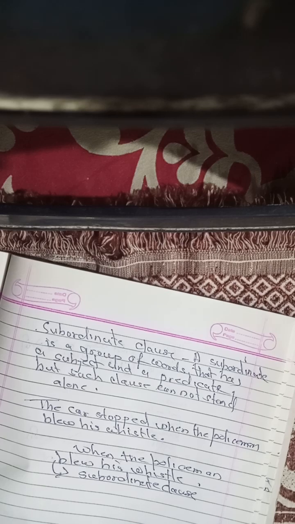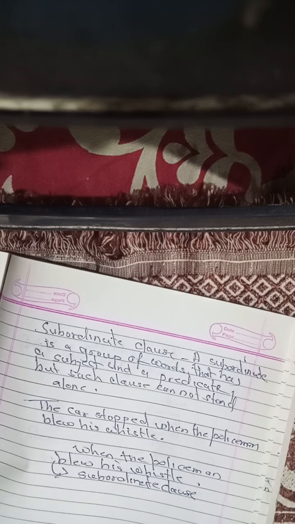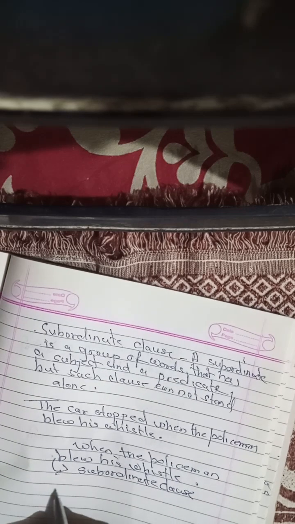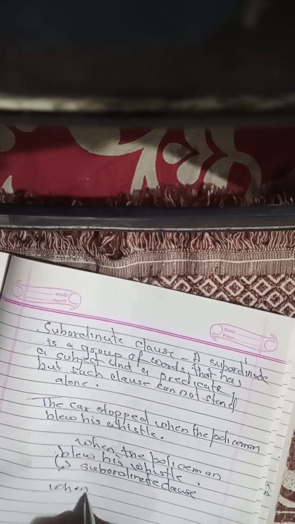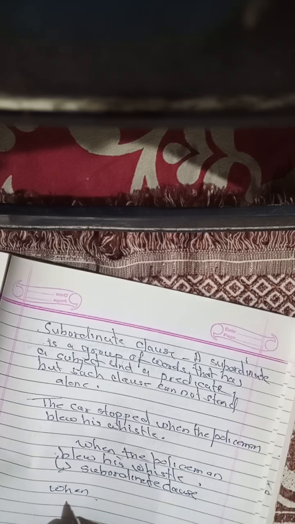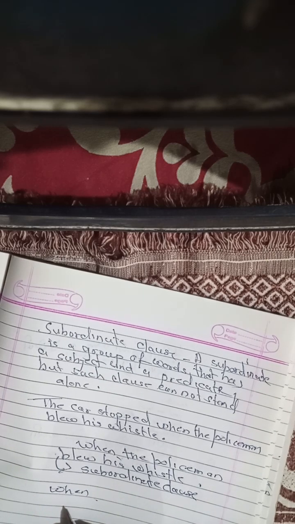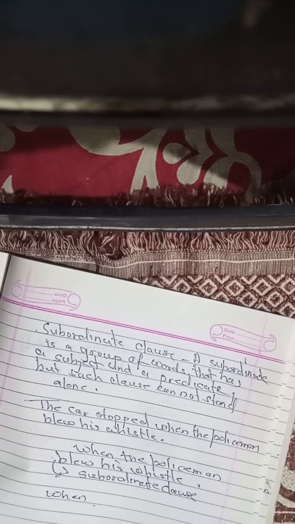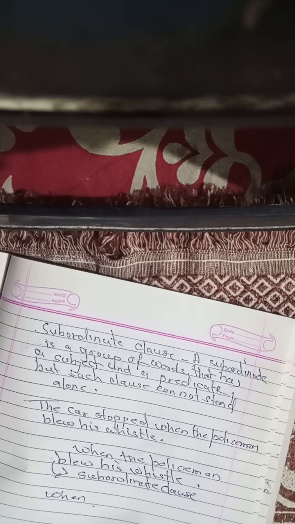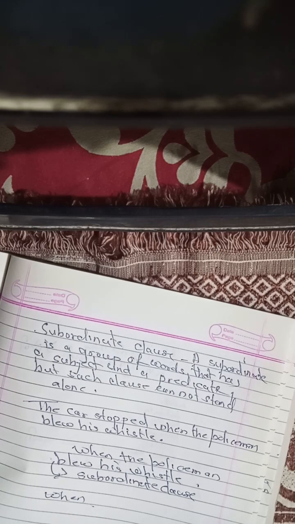The word "when," very important, introduces the clause. Are you getting? The word "when" introduces the clause.